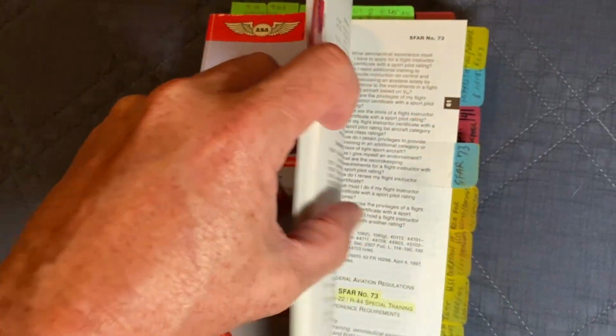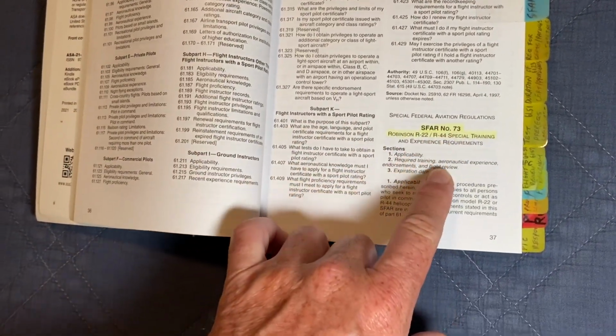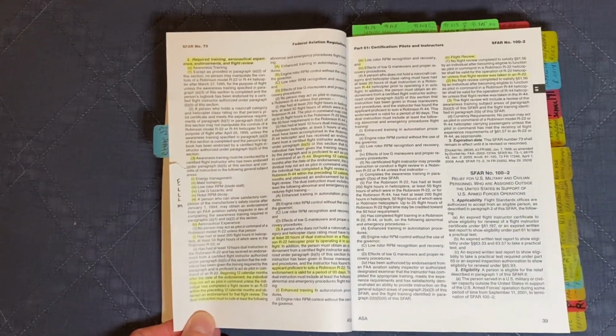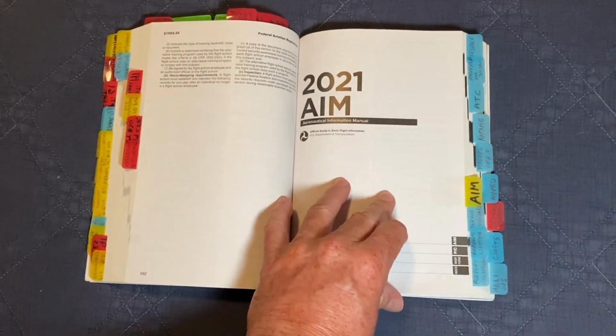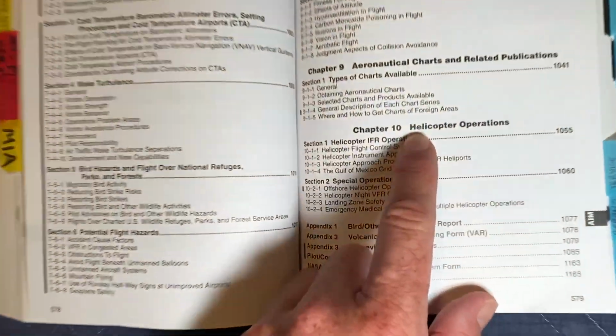Making note of where the page is for the SFAR 73 is a great advantage. Maybe use a different colored tab so you can quickly find that one. If you're flying Robinson helicopter, you're going to be referencing this frequently. I made a different colored tab for the AIM so you can find it quickly and easy. Be sure to check out Chapter 10 that's specific to helicopter operations.